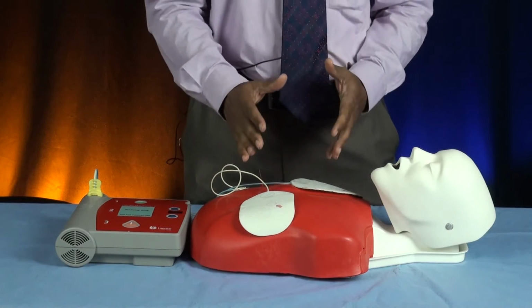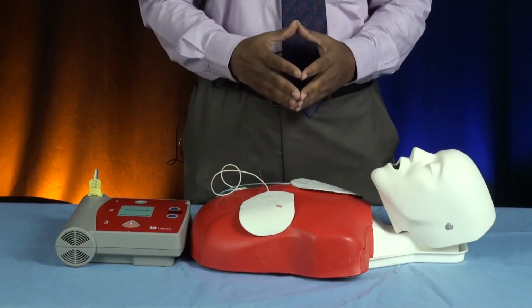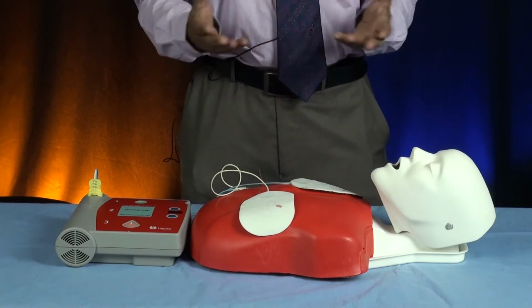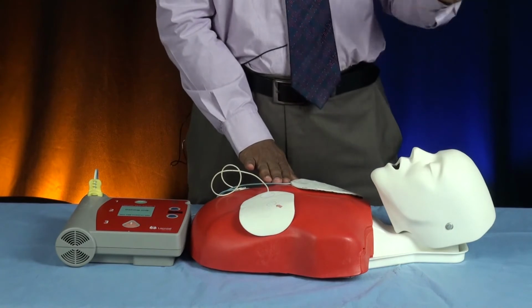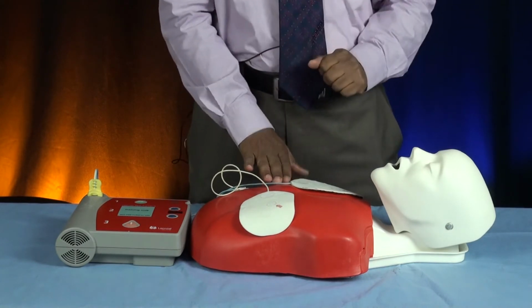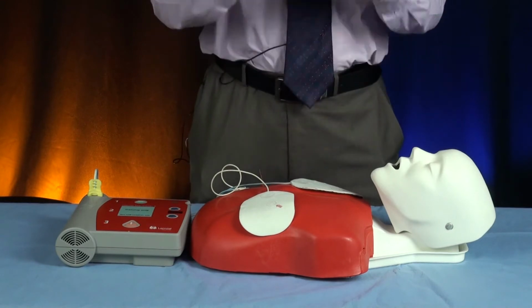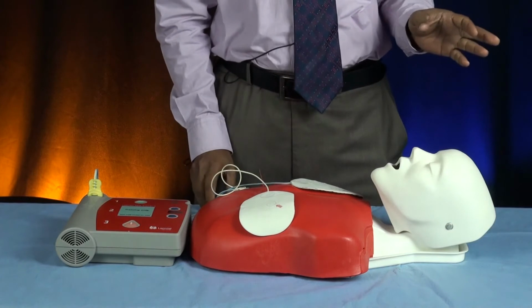When you want to shock the patient, you need to clear from the victim and stay away from the victim. Why? What might happen if you touch the victim while you are delivering the shock? The AED could shock you while it shocks the victim.